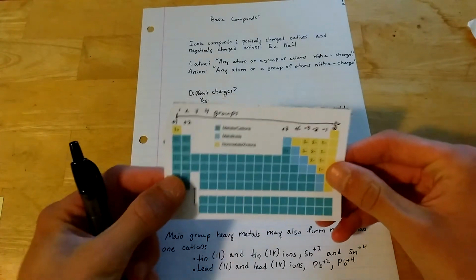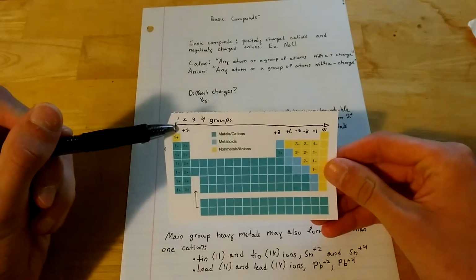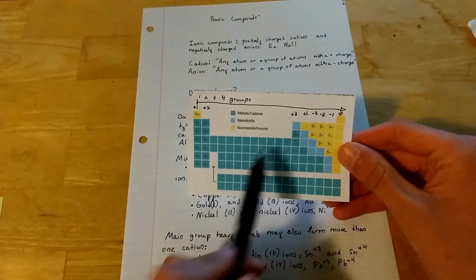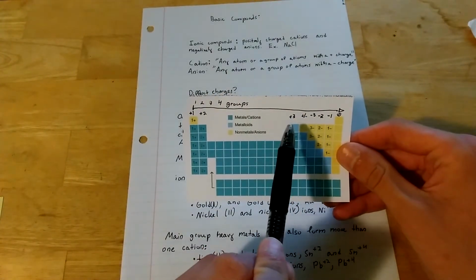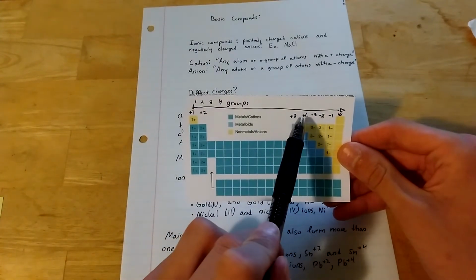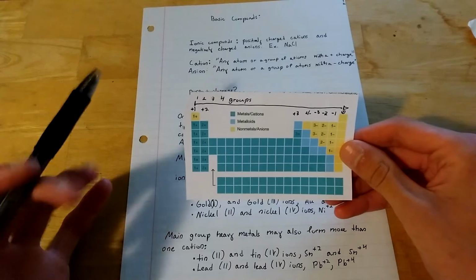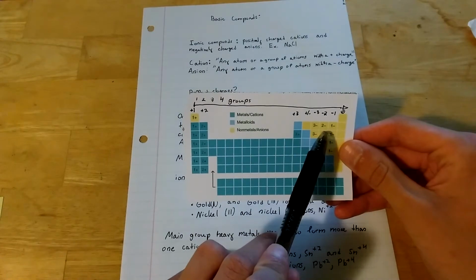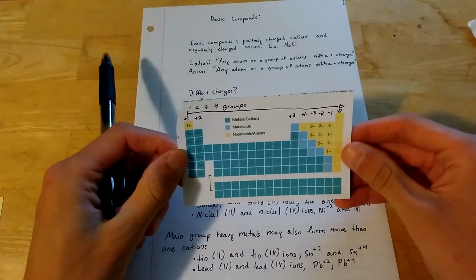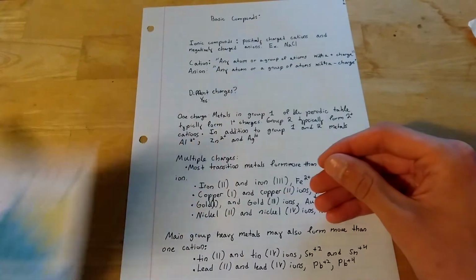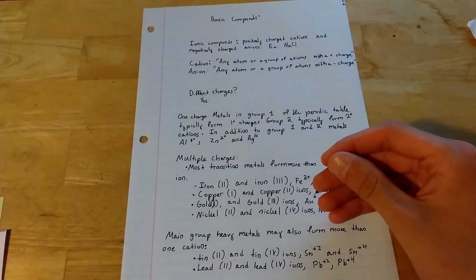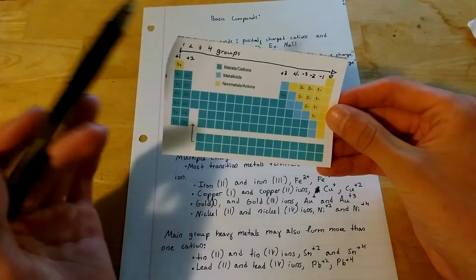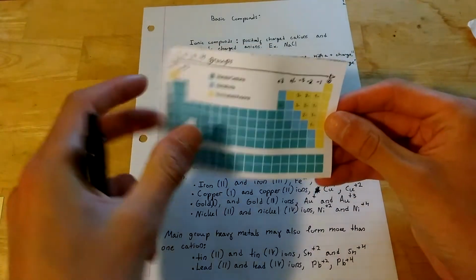So I like to go by this handy chart. Basically, in the first group, you have a +1. Second group, you have +2. You're skipping the transition metals, and then you go to the row with aluminum, and you have +3. Then with carbon, you have plus or minus, which could be +4 or -4. Then you have -3, -2, -1, and then 0 at the noble gases. This is caused by a lack of a full valence shell. A full valence shell is 8 electrons.